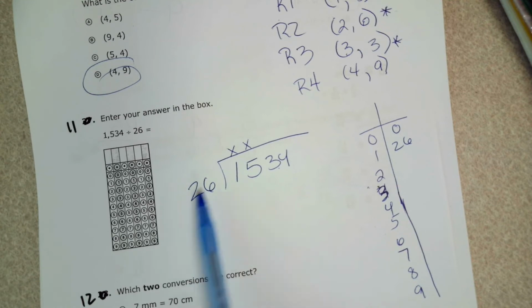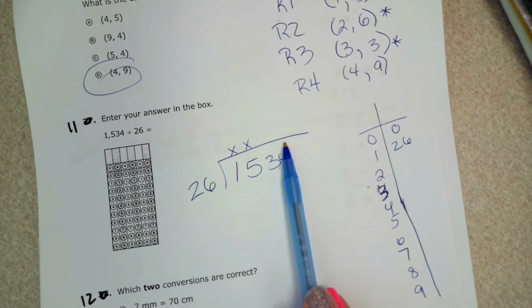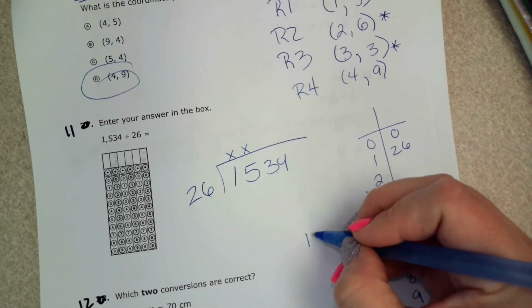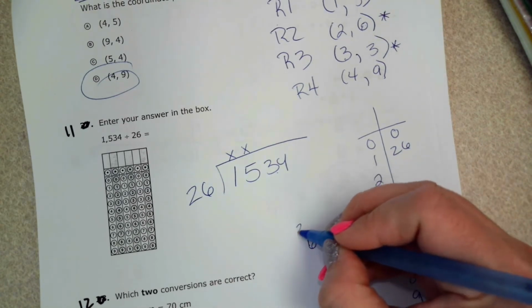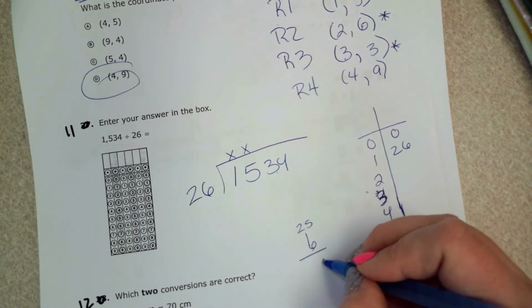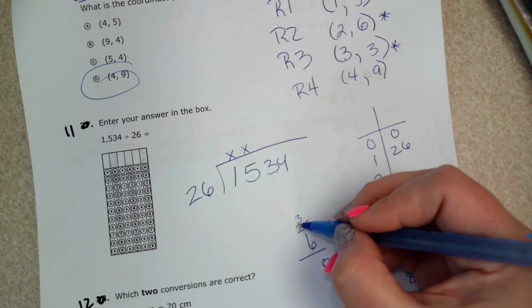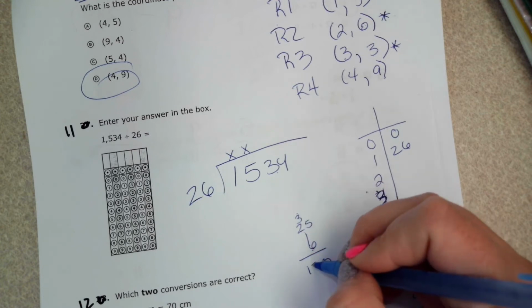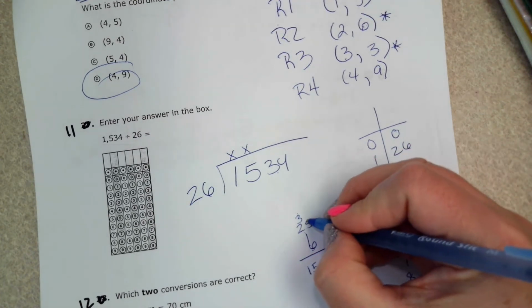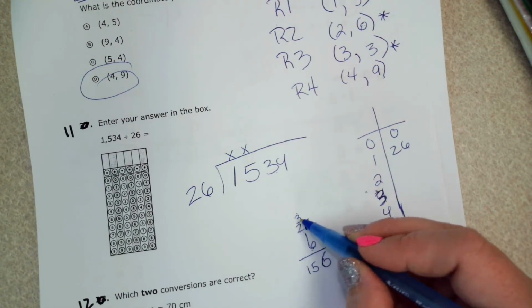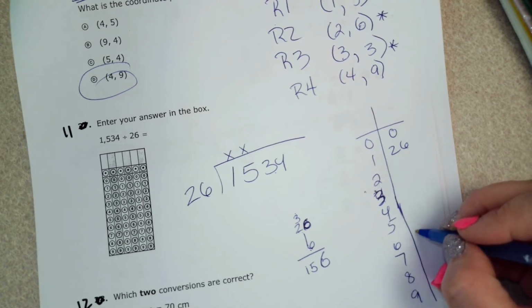So I'm going to think of how many quarters make $1.50. Well, that would be 6. So let's try 6. 6 times 25. I've made it too close. I'm going to run into it, but that's okay. 6 times 5 is 30. 6 times 2 is 12. 13, 14, 15. Oh, helps if I multiply by the right thing. 26, not 25. 6 times 6 is 36. 12, so 156 for 6.